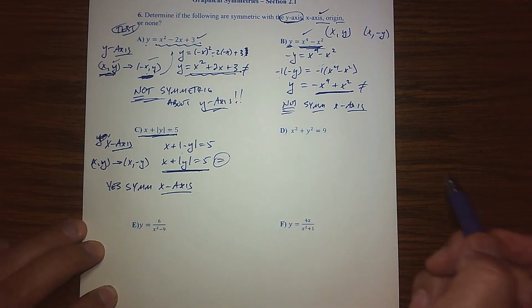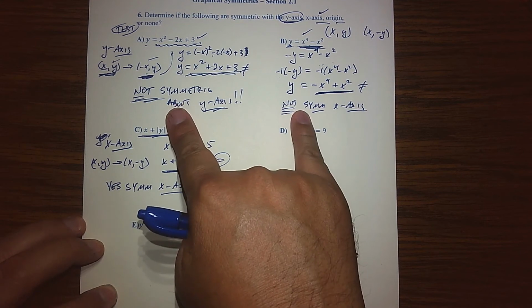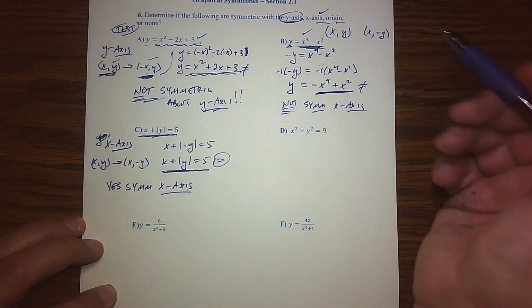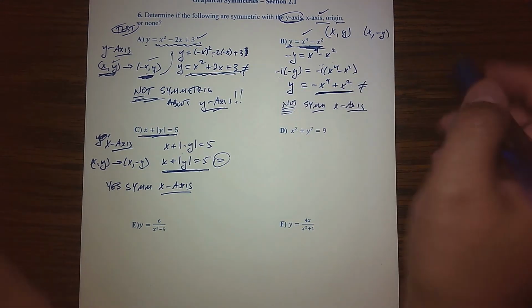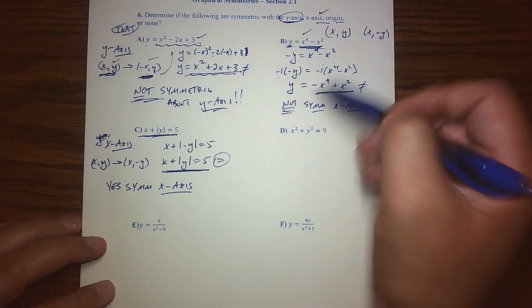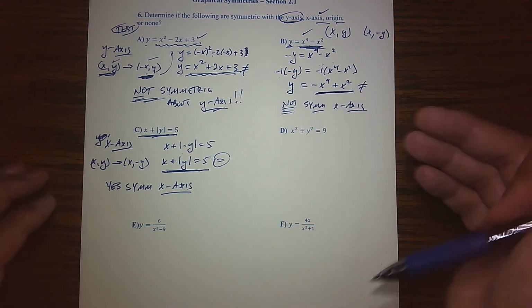x-axis. So I showed you two ways where the test didn't work, so symmetry was not proven, and then we had one where the symmetry actually is proven. And so that's basically how you do that. So there are some things one at a time. How about I do all three of them with the next three?